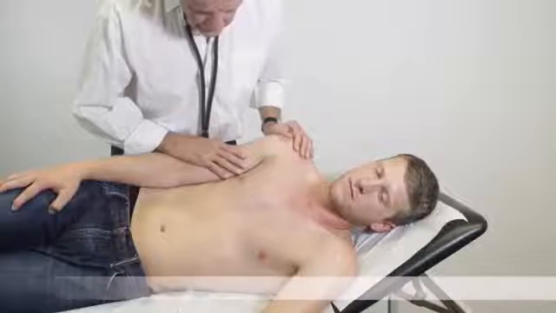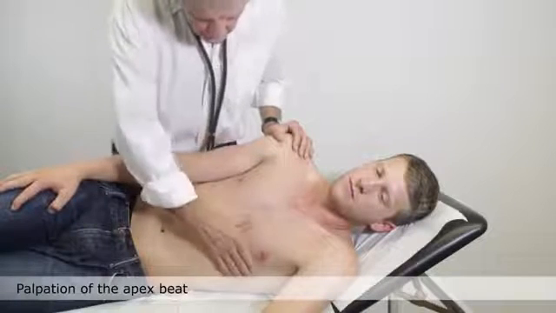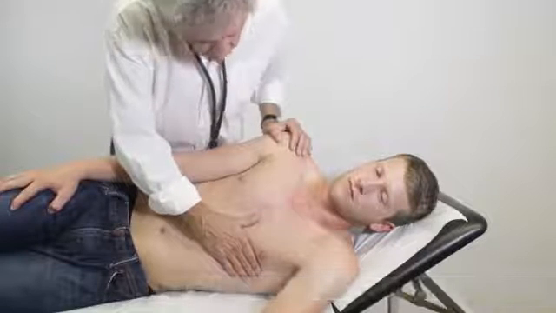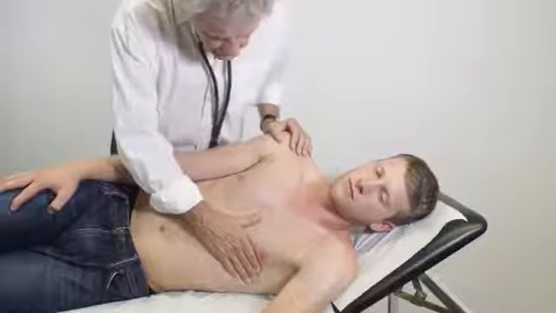Palpation of the apex heartbeat is best performed with the patient lying on the left side. To feel the beat, place your hand on the thorax in the area of the cardiac apex. Note that it is not always palpable.